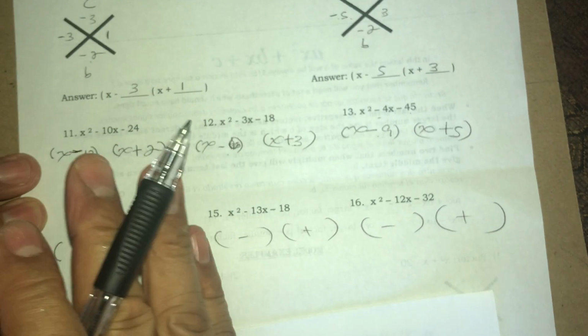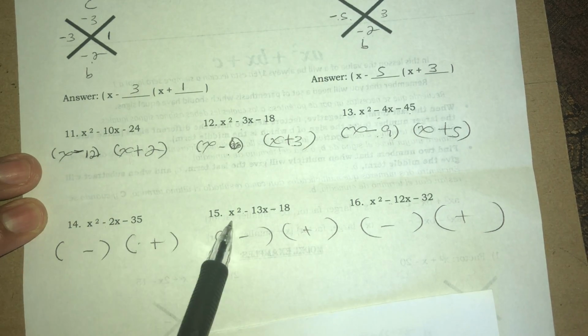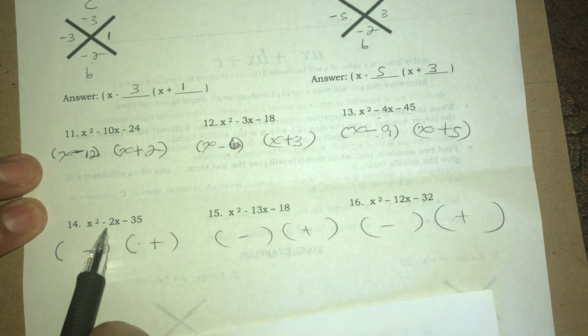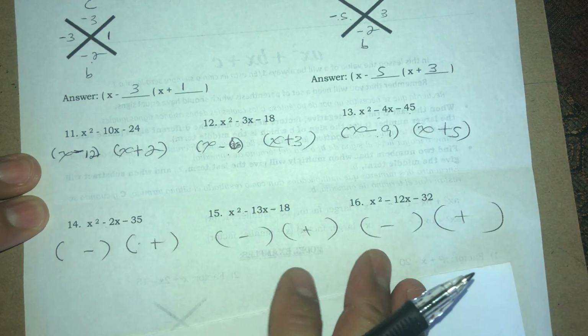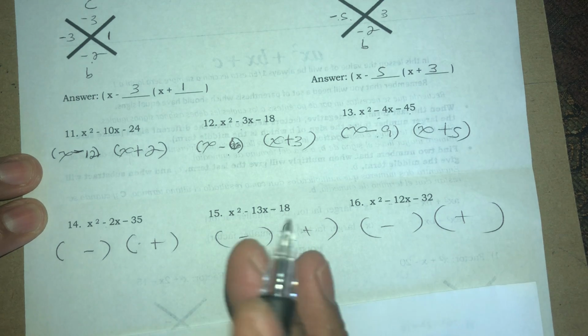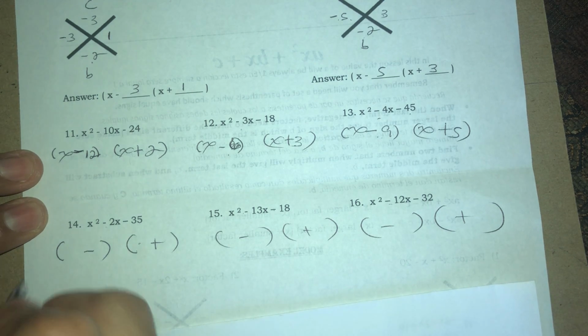Same thing with these 3, okay? Negative, positive, negative, positive, negative, positive. Only because the middle term is negative, I'm putting all my negatives first, right? If everything were positive, then I would put it in front. It's just giving you ideas so you can remember. I'm trying to make it as easy as I can.